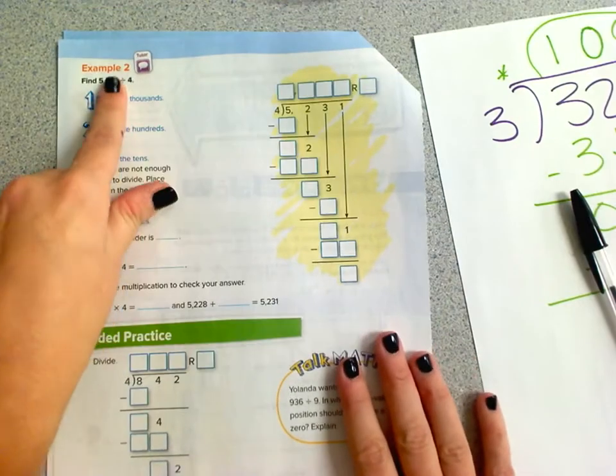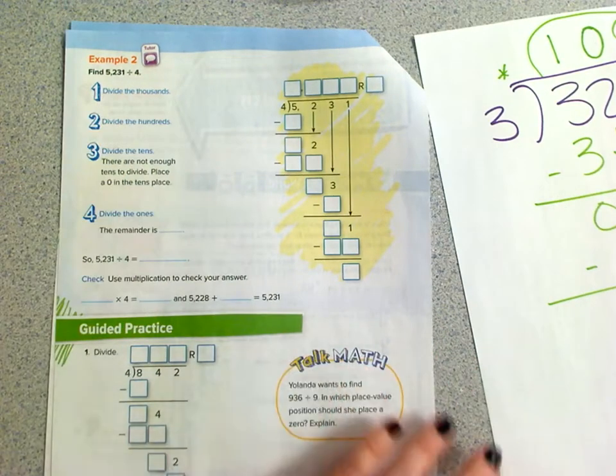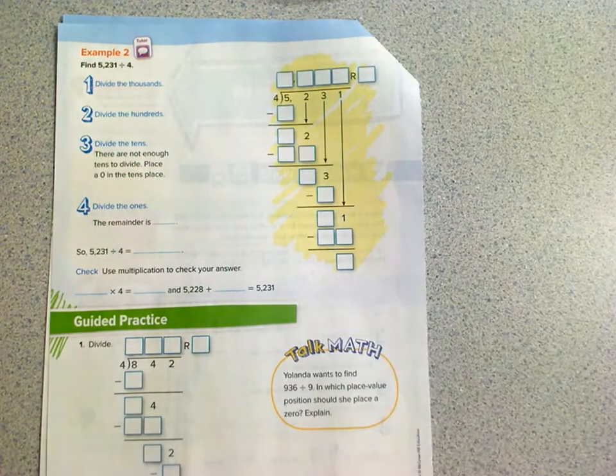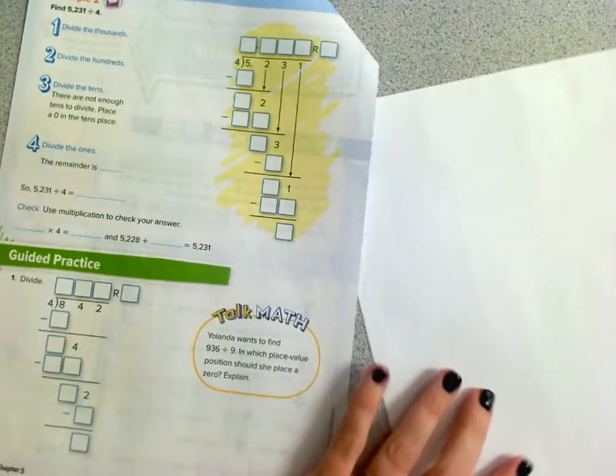All right, next one. 5,231 divided by 4. Here we go.